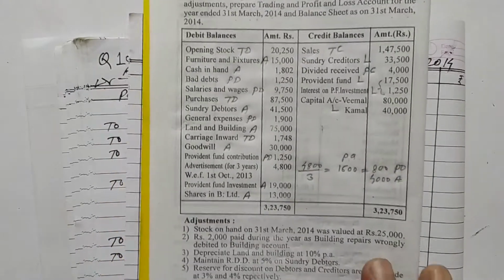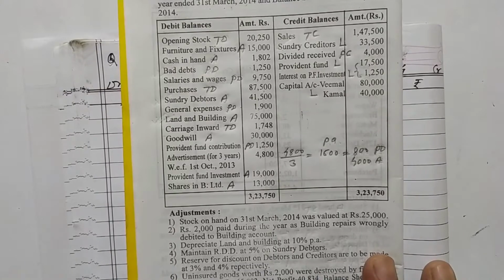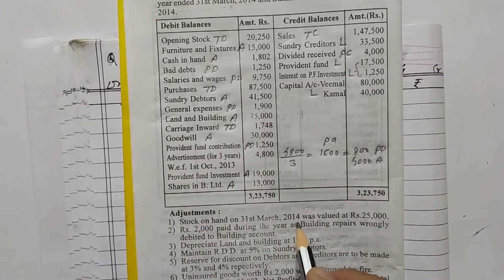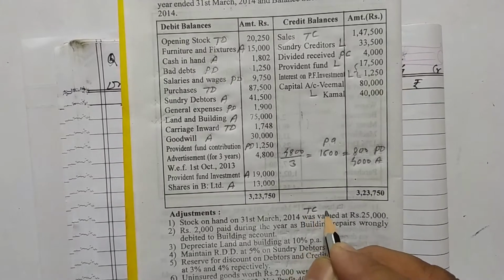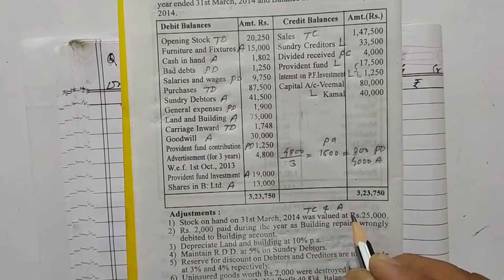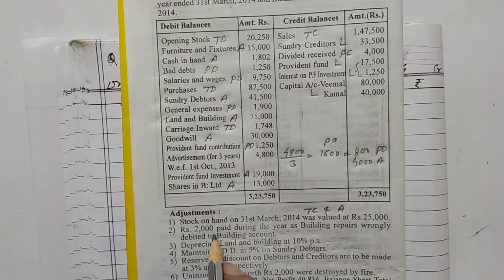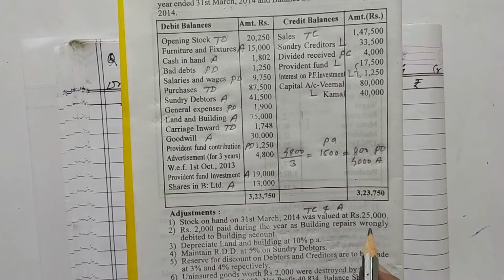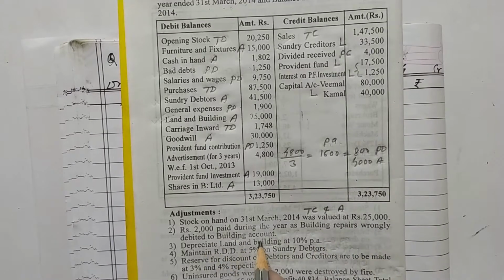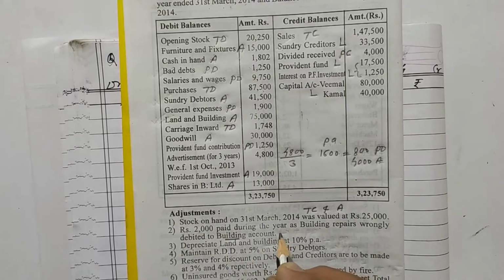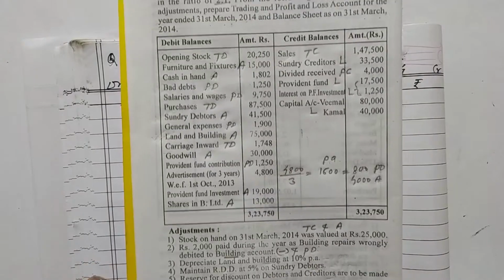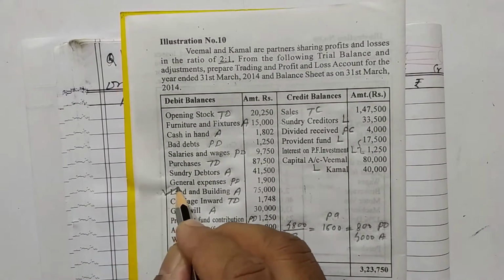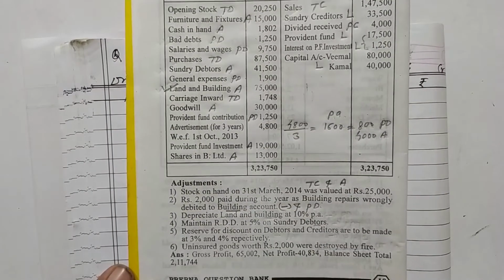Now adjustments. First adjustment: stock on hand on 31st March 14 was valued at rupees 25,000. The first effect is trading on the credit side and the second is on the asset side. Now rupees 2,000 paid during the year as building repairs was wrongly debited to building account. It is to be deducted from building account and the second effect is on the P&L account debit side. We have to take out the buildings. Here it is, building.